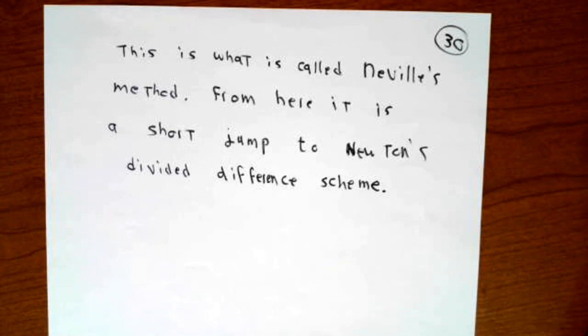Next time, we will look at some detailed work with Neville. We will derive the Newton divided difference form, and depending on how the time goes, we may actually start looking at how one would program such a thing.